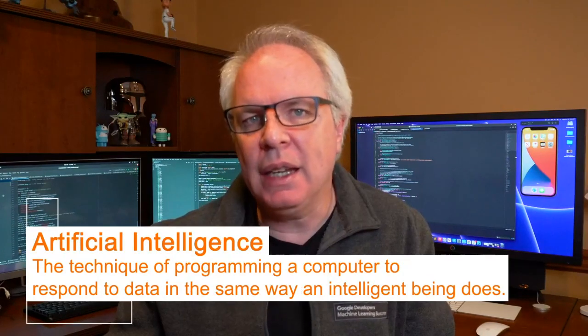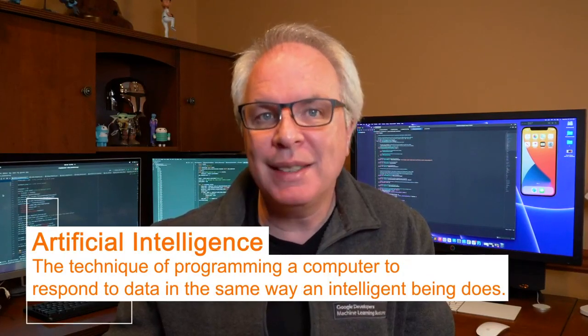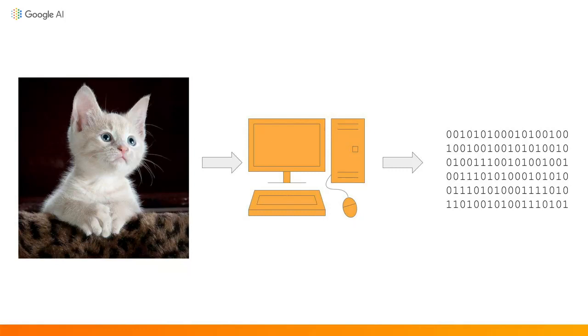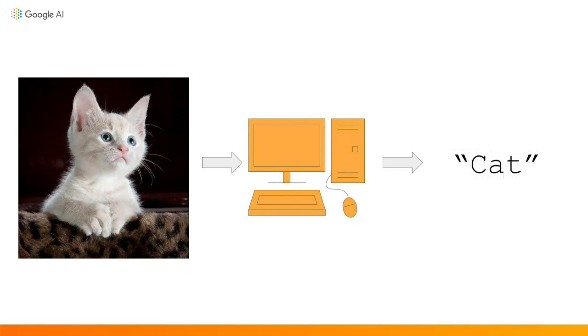Let's first come up with a definition for artificial intelligence. Now, there's lots of ways of describing it, and many of them, thanks to the hype, can be misleading. So I'm going to start with this one. Artificial intelligence is the technique of programming a computer to respond to data in the same way that an intelligent being does, or at best, to simulate how an intelligent being reacts to, processes, and understands data. So when a computer sees an image of a cat, instead of just seeing the pixels like this, it could actually understand that the picture contains a cat, just like this.